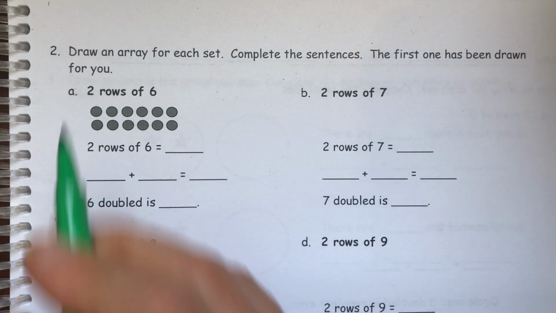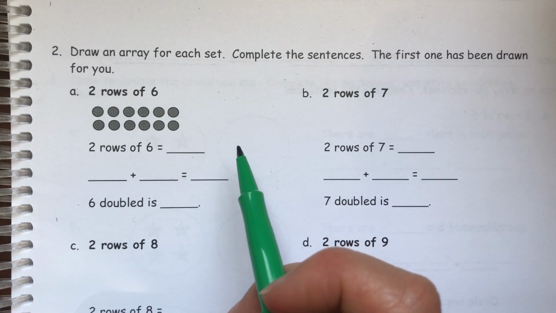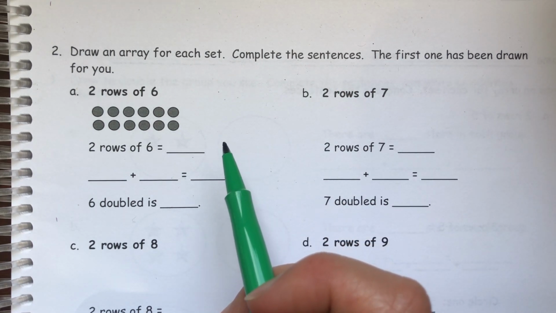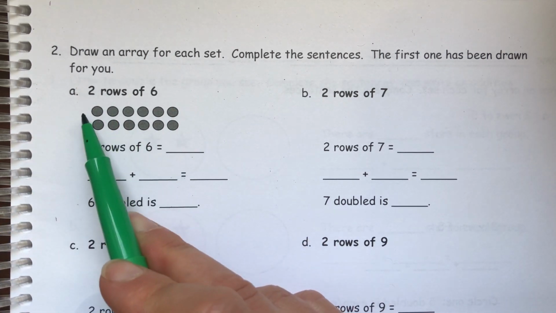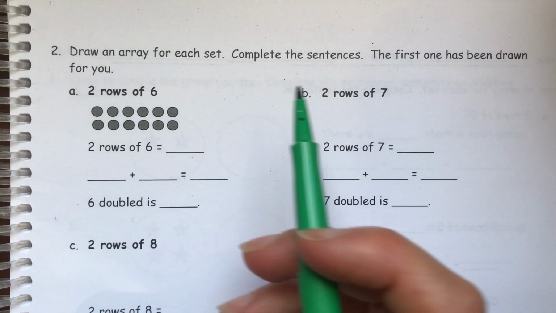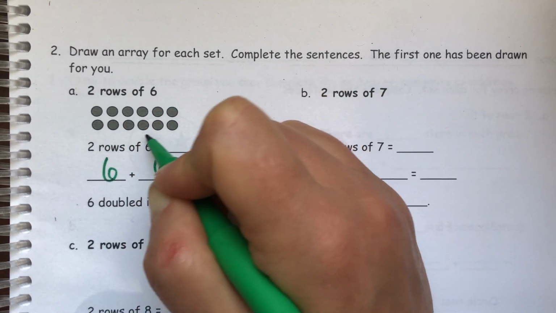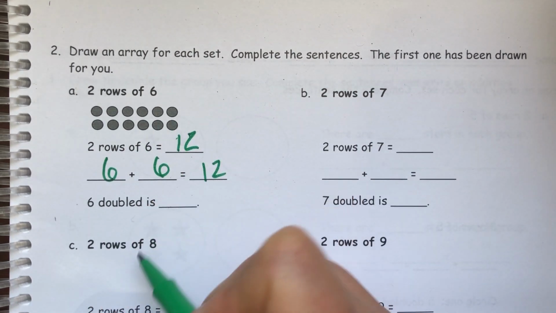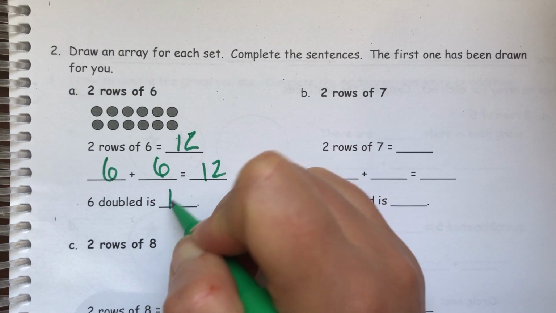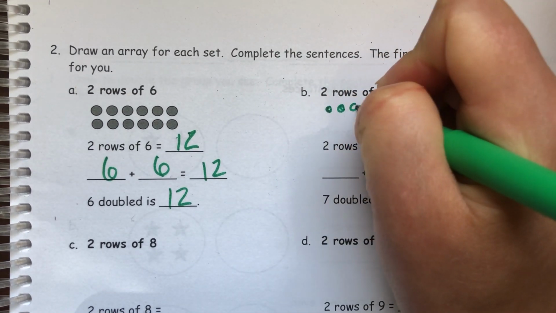All right, now here we go. Back to 2nd grade. Draw an array for each set. Complete the sentences. The first one has been drawn for you, but still pretty easy, right? This is still stuff that we were looking at before. 2 rows of 6, okay? So if we have 6 in the top row, 6 in the bottom row, 6 plus 6 equals 12. Okay, 2 rows of 6 equals 12. 6 doubled is 12. Okay, now they're asking us to draw 2 rows of 7.